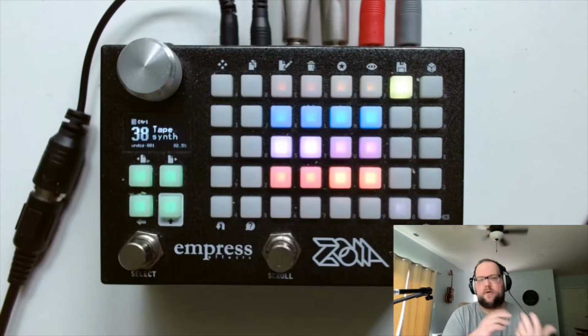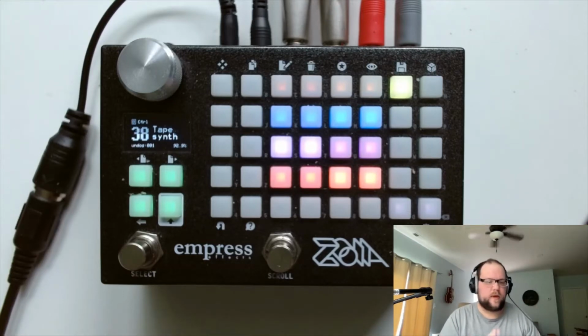And then I took one of the voices in that patch, which was originally a chord synth, and I adapted it to be a six voice MIDI playable polyphonic synth. This one.